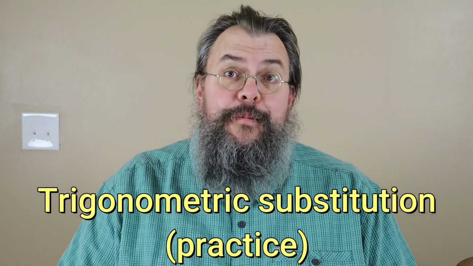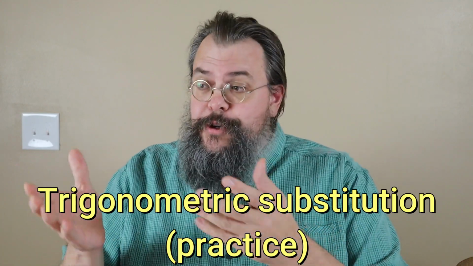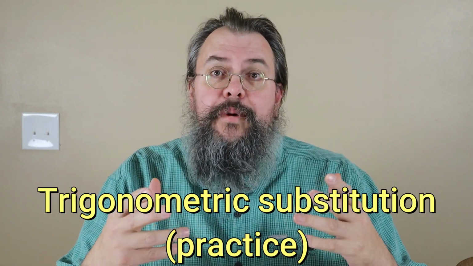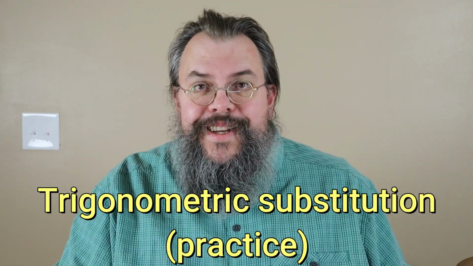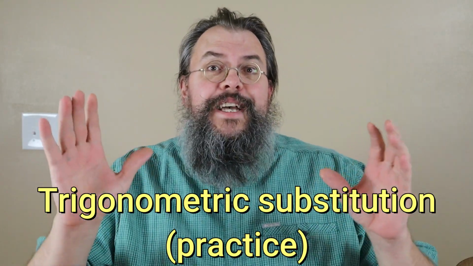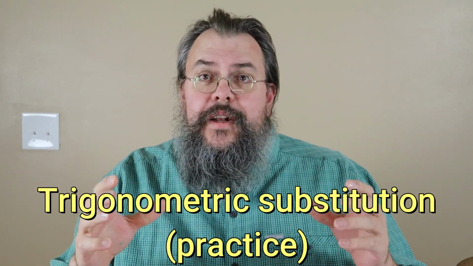Time for us to do some problems involving trig substitution, which combines two beautiful ideas, trigonometry and substitution. And it helps us deal with a lot of problems. Mainly it helps us deal with square roots. So we're going to be seeing a lot of square roots today. And now we're going to be like, woohoo, we can deal with them. We have ways. And of course, it takes practice.